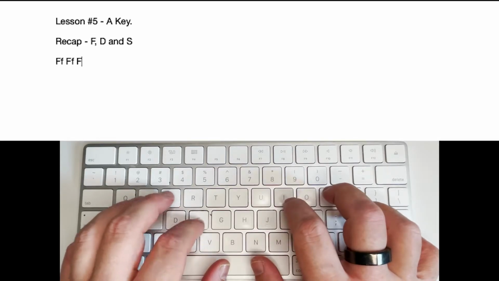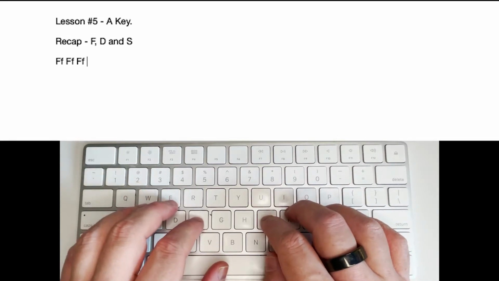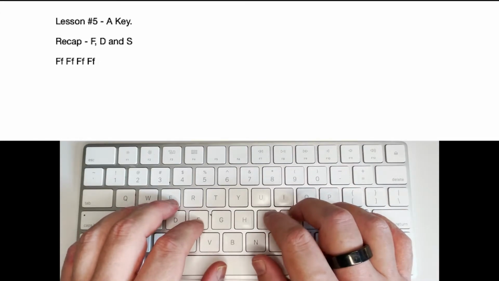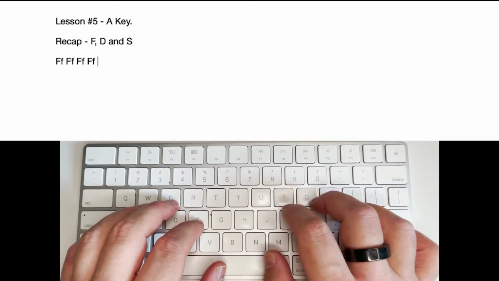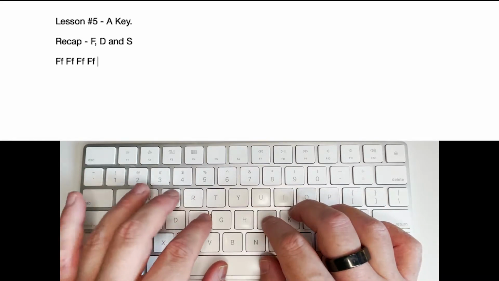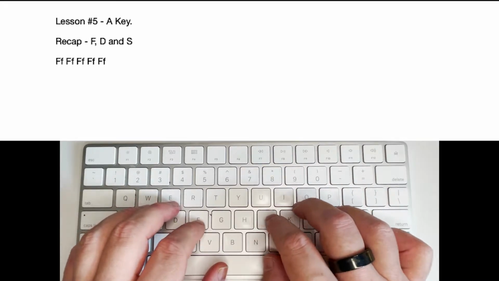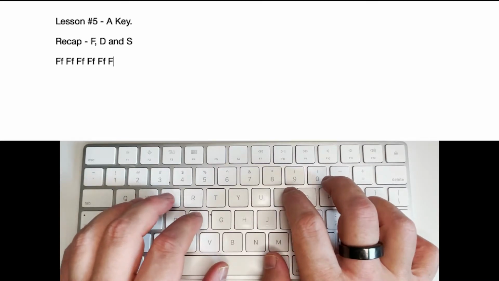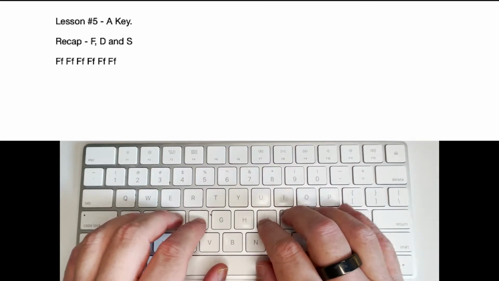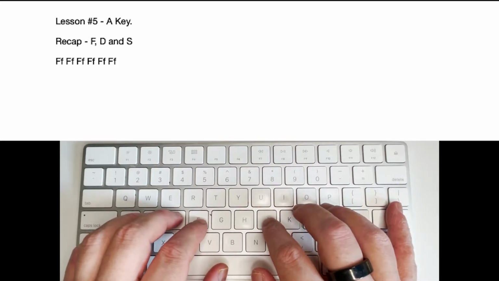So here we go. Capital F, lowercase f, space. Capital F, lowercase f, space. And your space should be on your right thumb and your shift should be on your right pinky finger because we're typing the letters on our left side. So capital F, lowercase f, space. One more time, capital F, lowercase f. Now let's press return using our right pinky, return or enter.